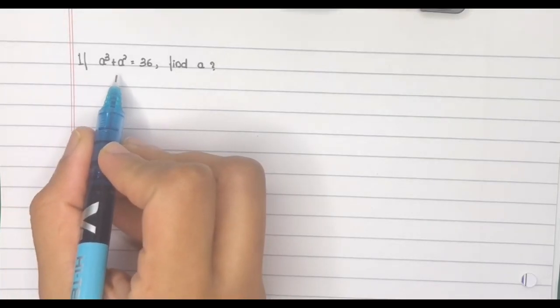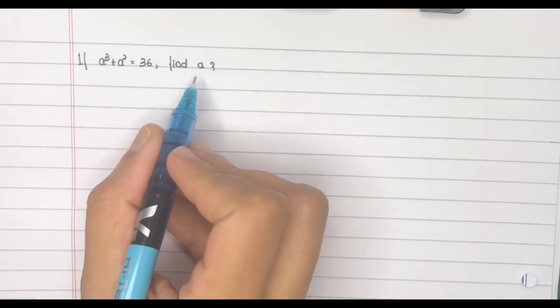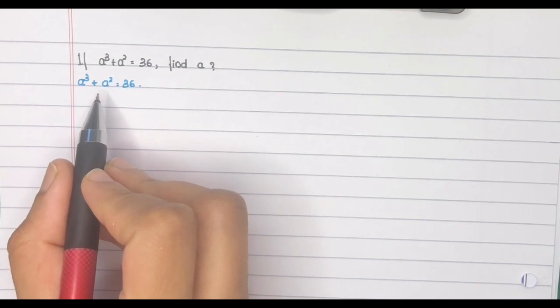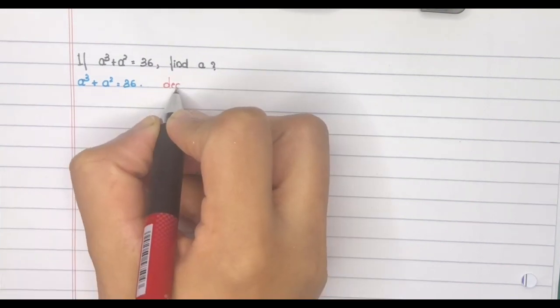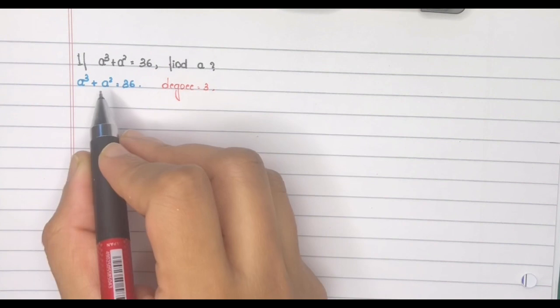a cube plus a square is equal to 36. Find a. The equation is a 3-degree equation. That means the highest degree is 3. This implies there will be 3 values for a.